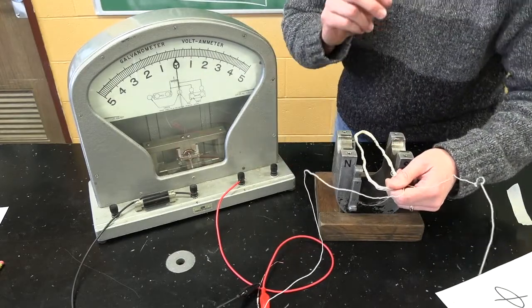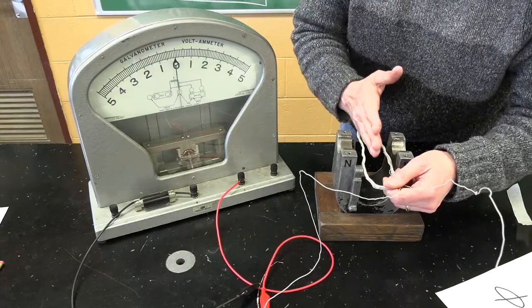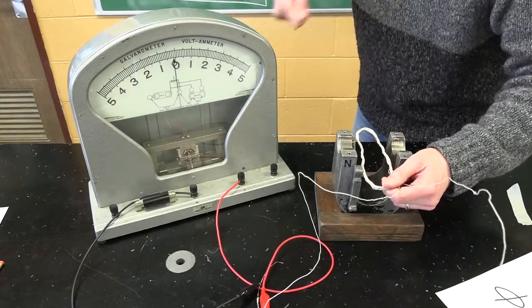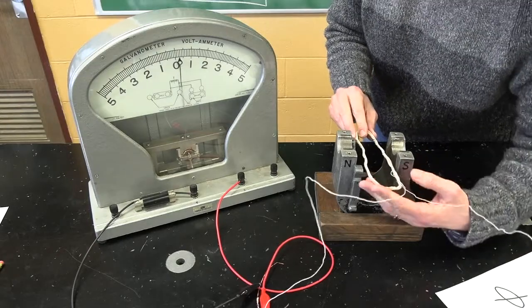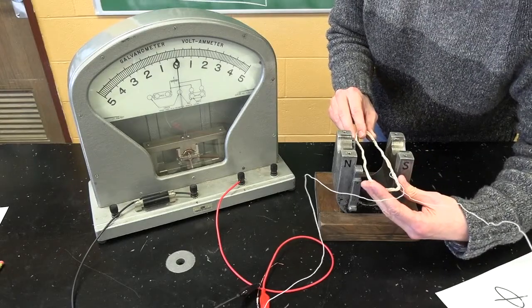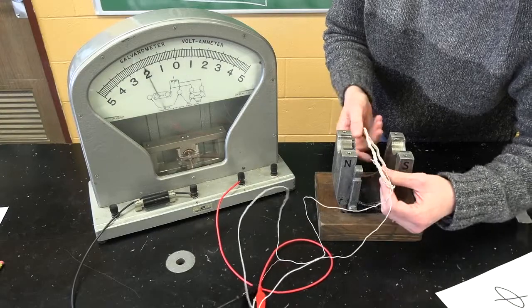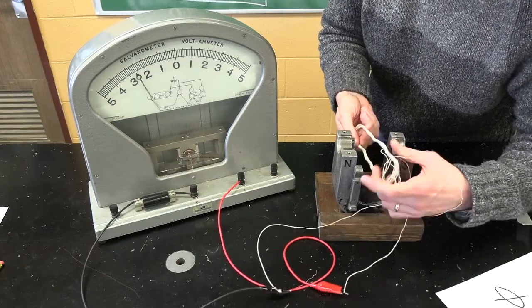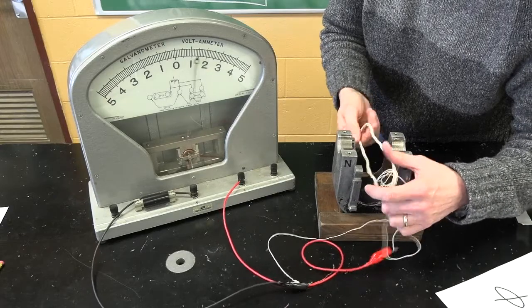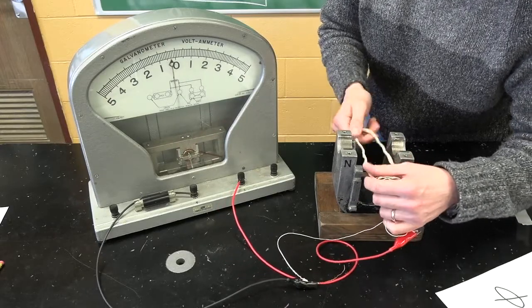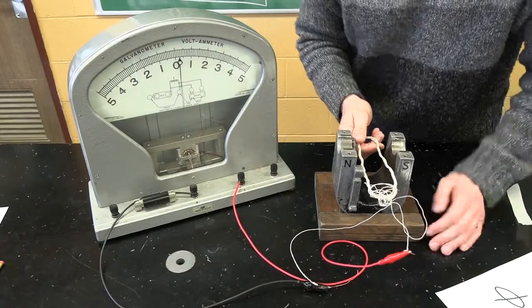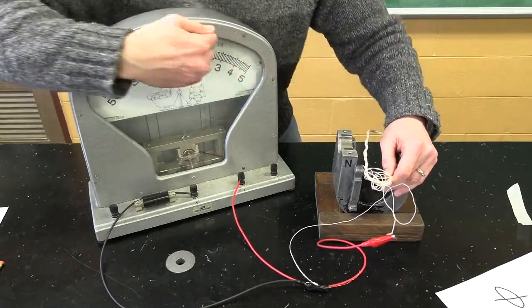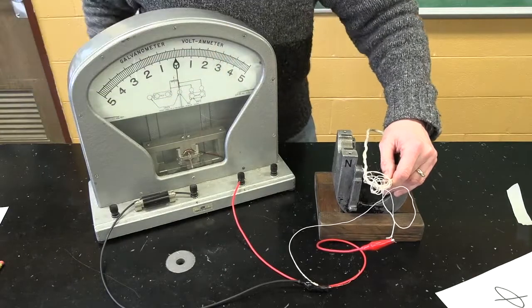But here's another thing I could do. I could put a shaft here, an axle, and I could put a handle on here and start turning this. Watch what happens to the needle as I keep turning this again and again. The electricity oscillates back and forth as I turn it, one direction, then the other. And this is what we call alternating current, which is what we have in our outlets.